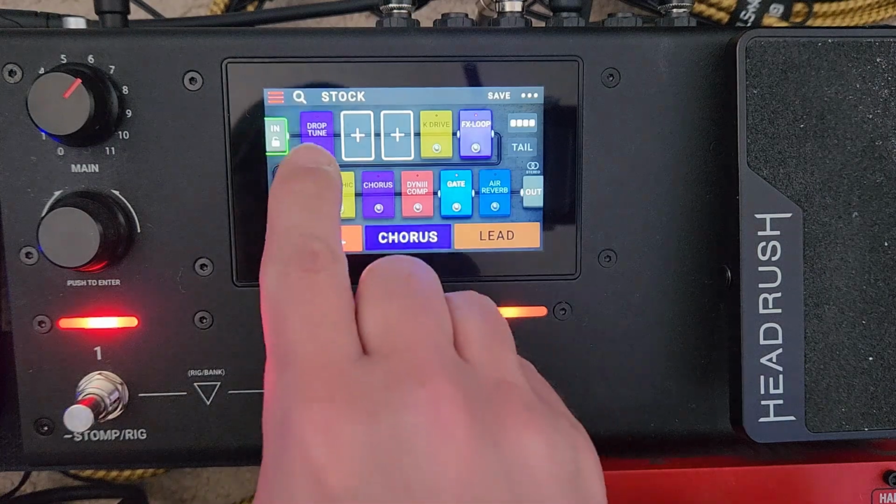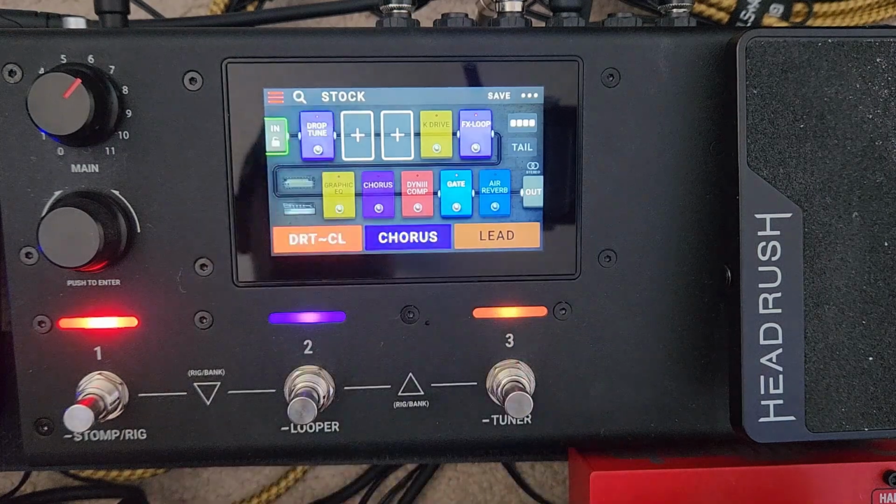and here it is activated. It's just one step down, one half step down, sorry. So it should sound like in B. Here we go.